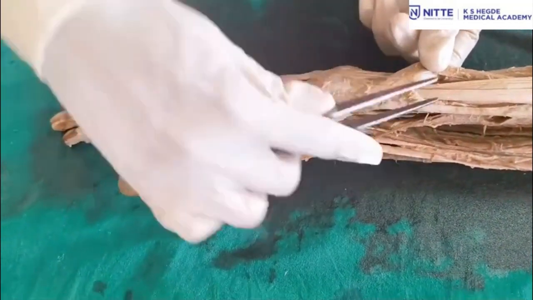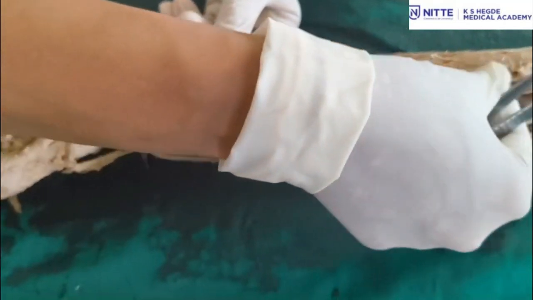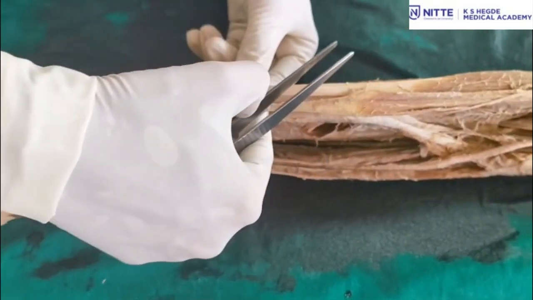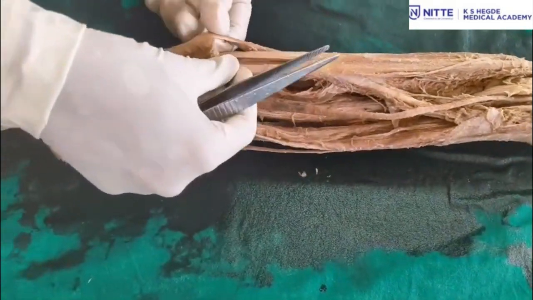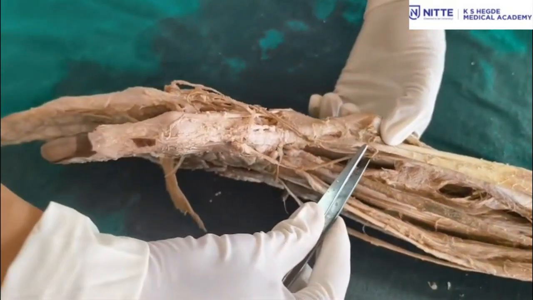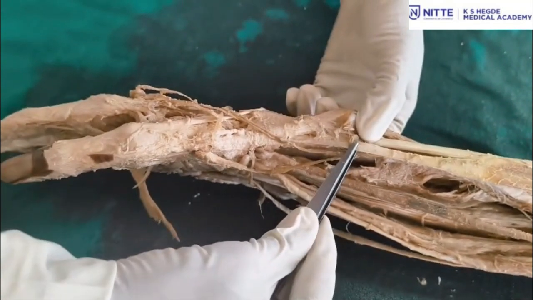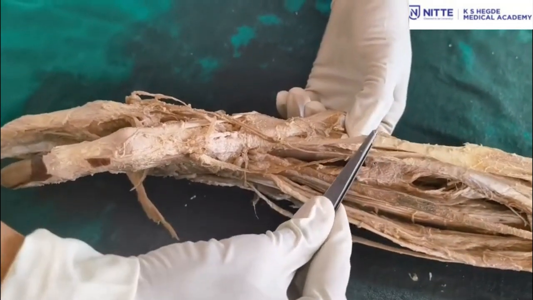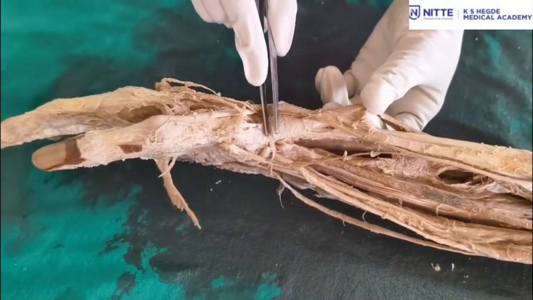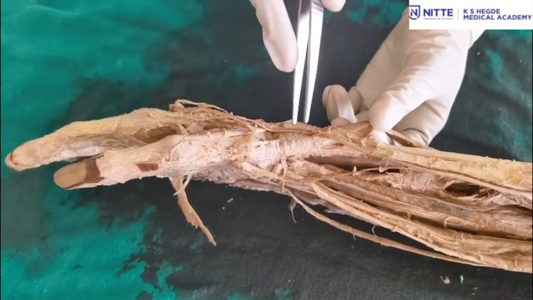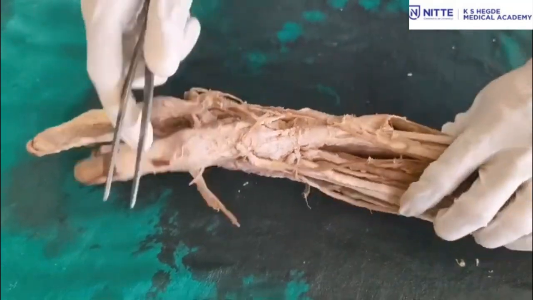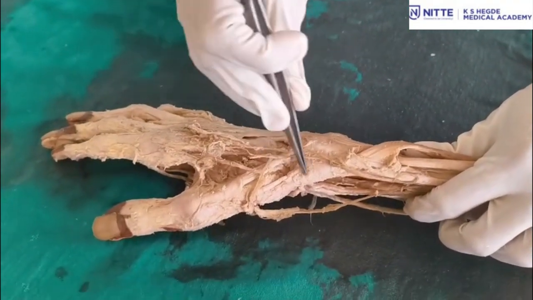You can see that the muscle is crossing the tendons of brachioradialis and extensor carpi radialis longus. So here you can see the way the abductor pollicis longus is crossing laterally the insertion of the brachioradialis muscle. It passes beneath the extensor retinaculum and it forms the boundary of the anatomical snuff box. You can see here, this is the anatomical snuff box.